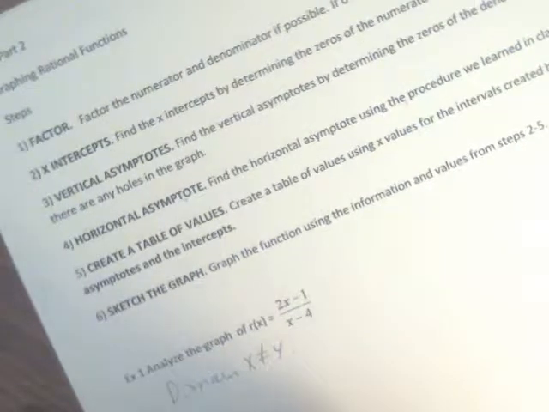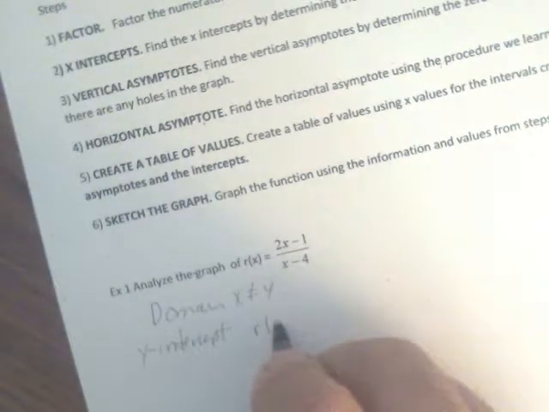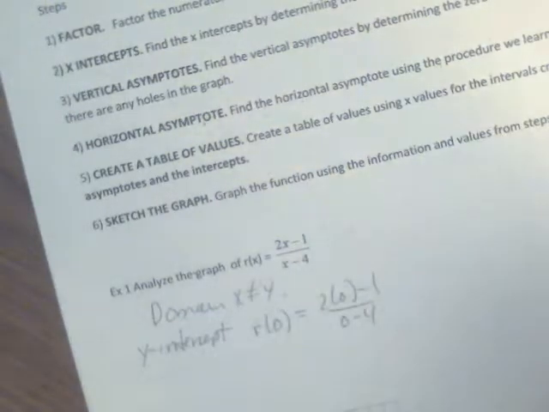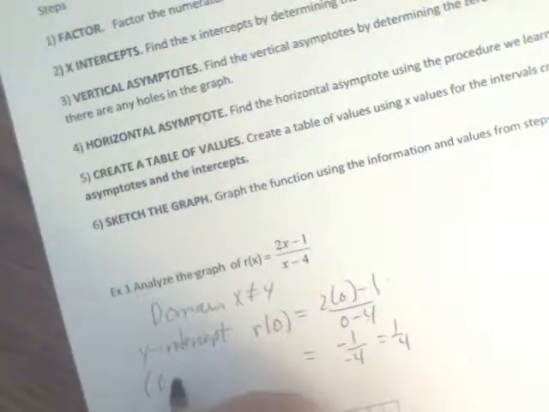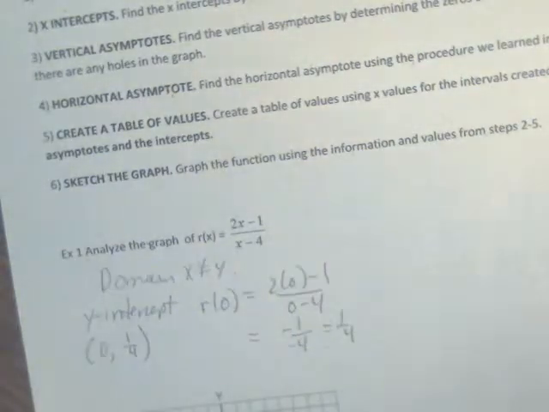So first I'm going to find my y-intercept. r of 0 is 2 times 0 minus 1 over 0 minus 4, which is negative 1 over negative 4, which is 1/4. I know it's not a great point to plot, but when I show you what I'm talking about, we're more determining positive, negative, above or below the horizontal asymptote, so it's okay. But that's one point.